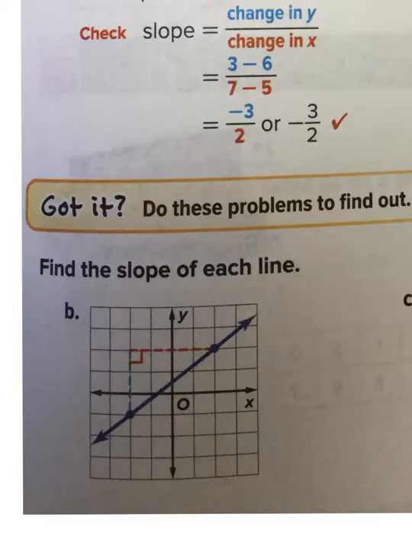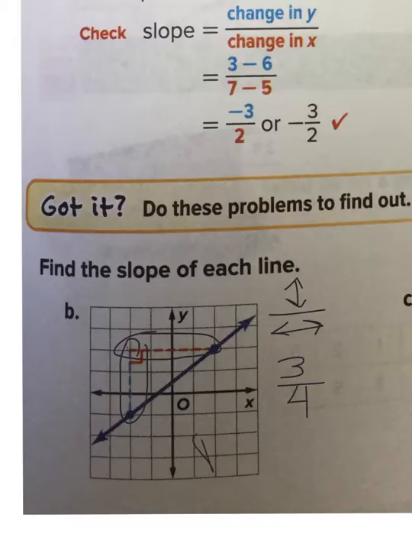Letter B says find the slope of each line. This goes back to example 2. Remember, slope is rise over run, which is your up and your down over your left and your right. My up and my down is my blue line. So if I count my blue line, I get 1, 2, 3. So my rise is 3. My horizontal change is my red line. If I start at the point where my blue and red meet and count, I get 1, 2, 3, 4. This line is going up from left to right, which means it is a positive line. So my slope is 3 over 4. If you haven't yet, pause the video and do letter C.